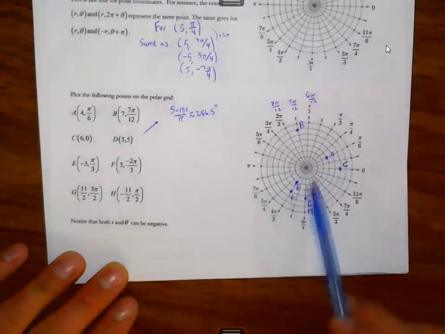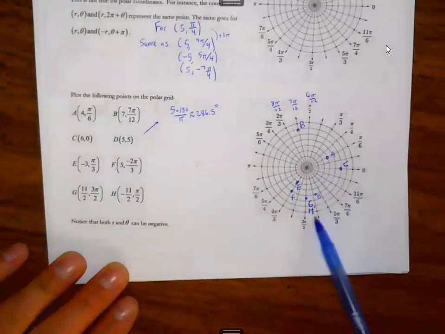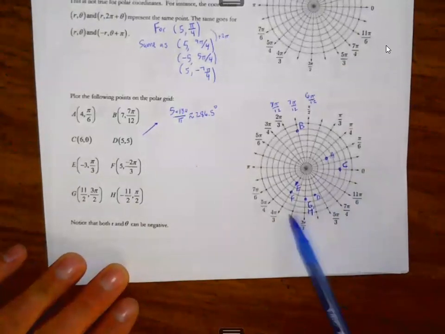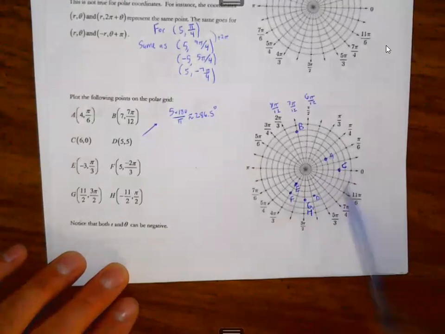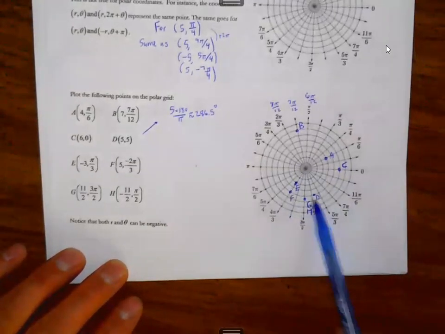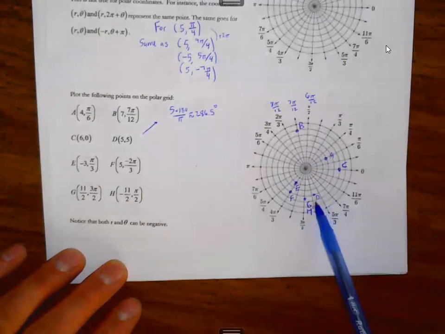So I went 270 and a little more. Each quadrant is divided into 6 parts, so 90 degrees divided into 6 parts would be 15 degrees. So if I went 270 and then 15 more degrees, that would be somewhere a little longer. So you go 5 radians and then 5 units out, and we're at point D.